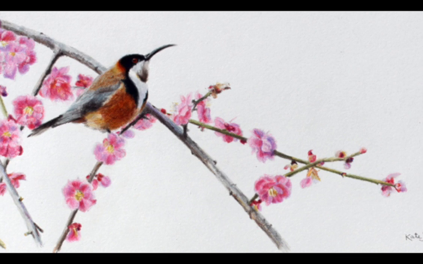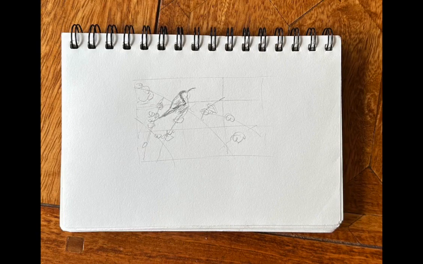Design is one of the elements that if your design fails, your drawing will fail. It doesn't matter how beautiful your drawing is. If the design is poor, it's not going to work. So always take your time, do little thumbnail sketches and think about your design before you begin.